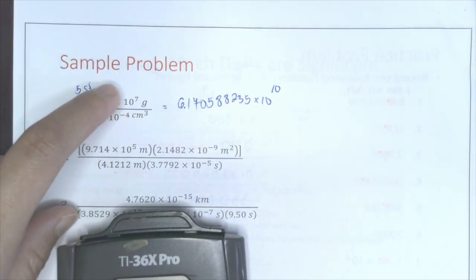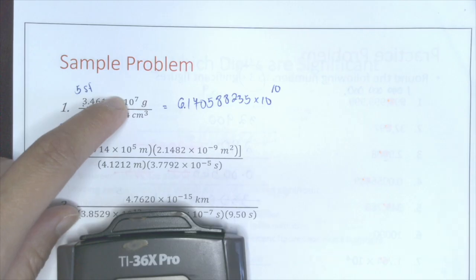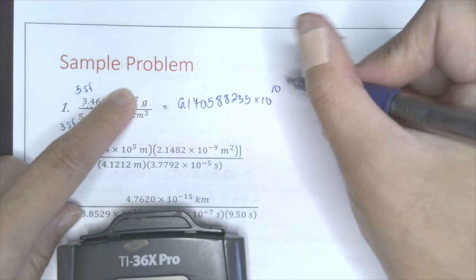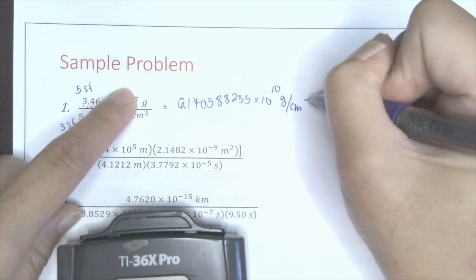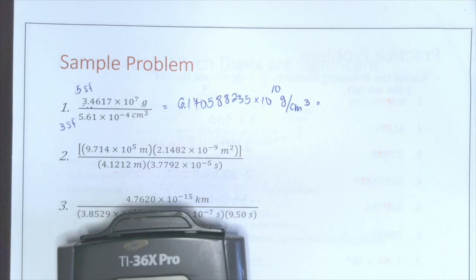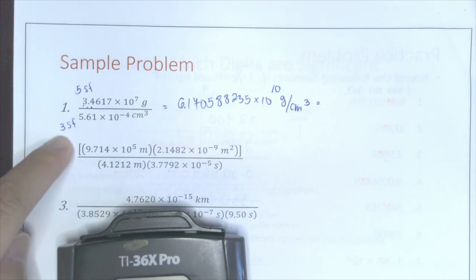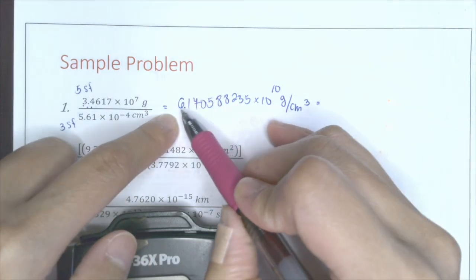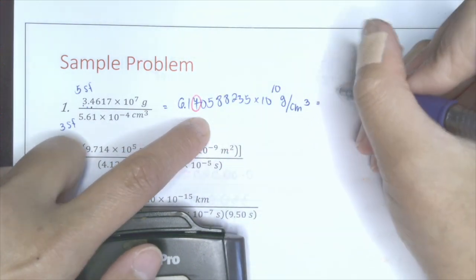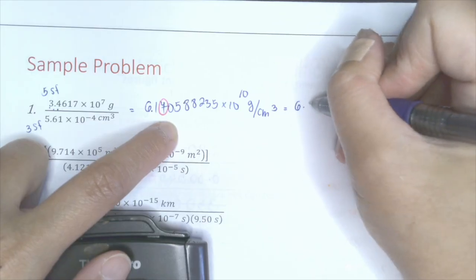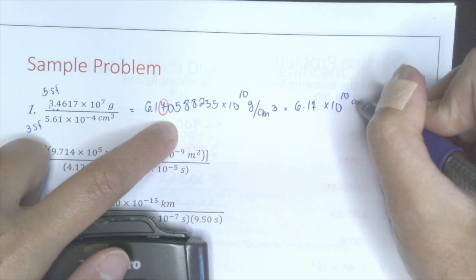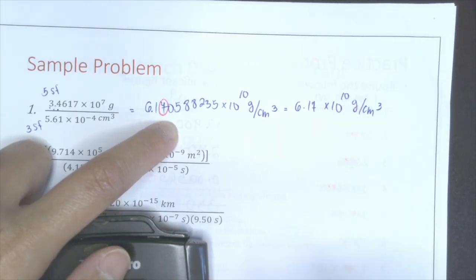And then I will expect that you know how to handle units. Grams and centimeter cube cannot cancel out, so we're going to have to write both of those in. So this is not going to be our final answer. We do have to round it to 3 significant figures, and so that would put us at 1, 2, 3, so we are rounding here. So our final answer should be 6.17 times 10 to the 10th. That is grams per centimeter cube.